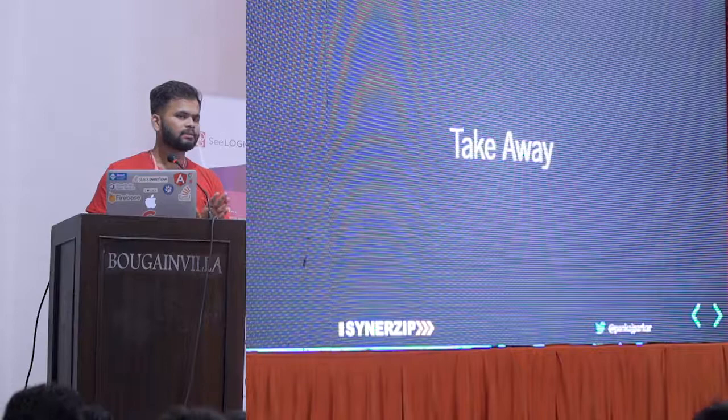So the takeaway is, be inspired by this concept and try to make your own form controls in your project. Take out all the common components, have your own common component library, and reuse it in other projects. So yeah, that was it.